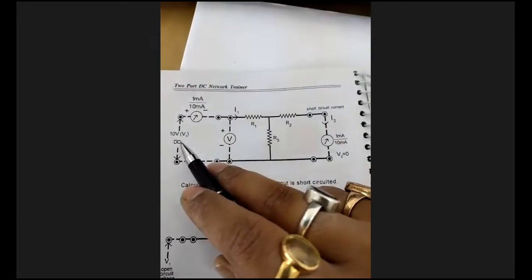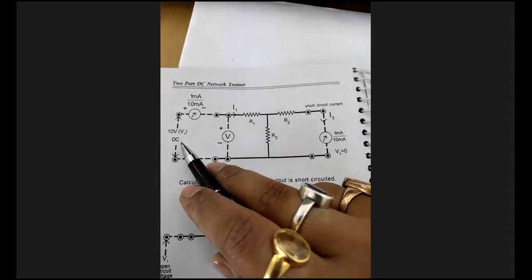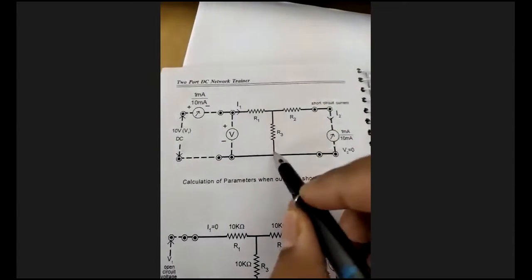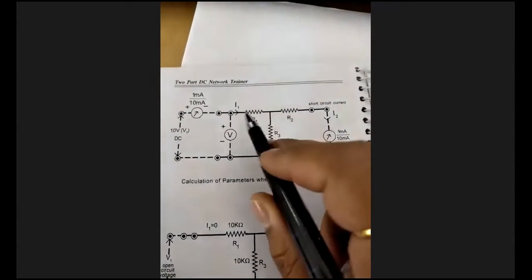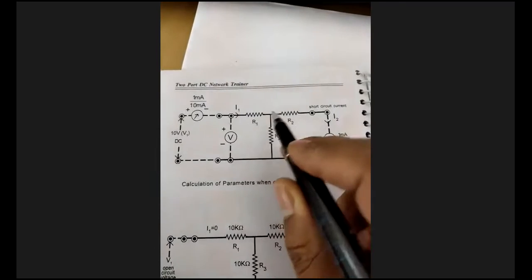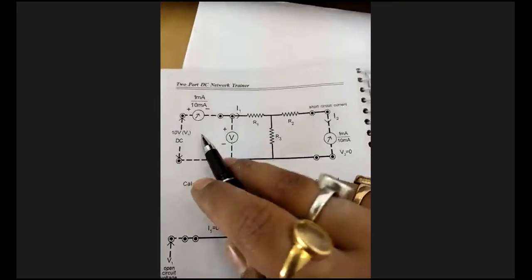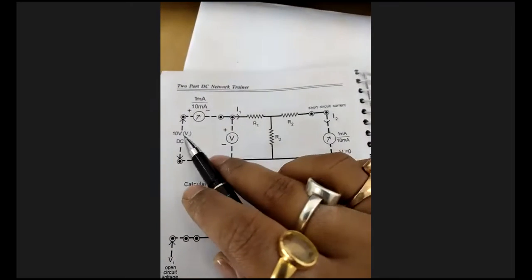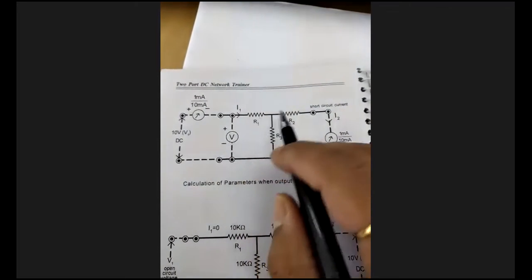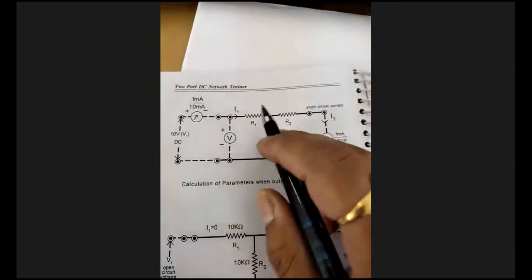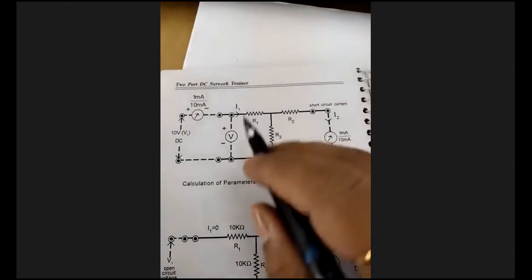So in the input side, this is our two-port network, R1, R2 and R3. With the combination of these three resistors, we make the two-port network here. This is the input side and this is the output side. In the input side, this is the main circuit. We give this two-port network a supply.